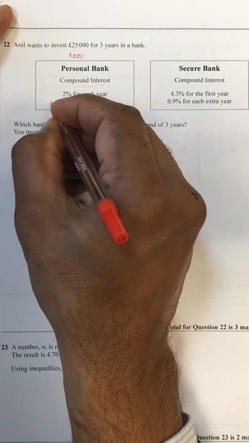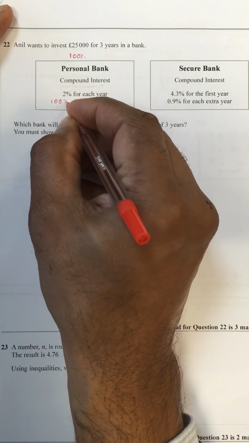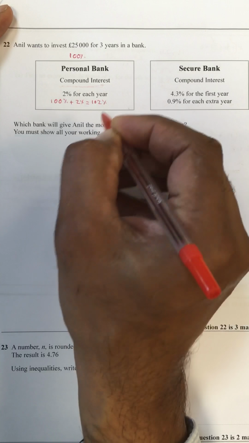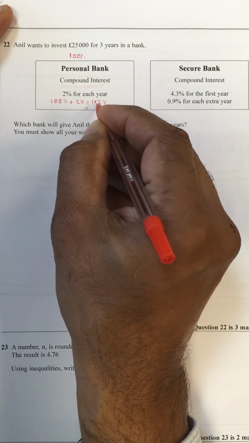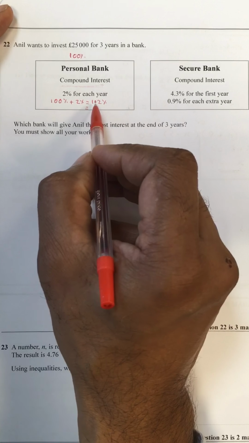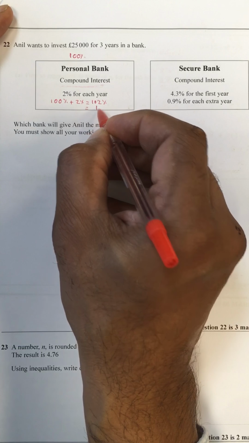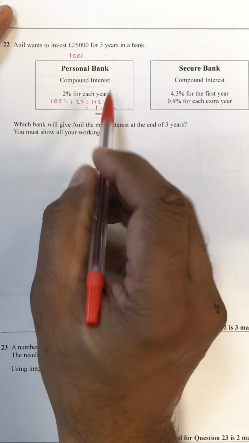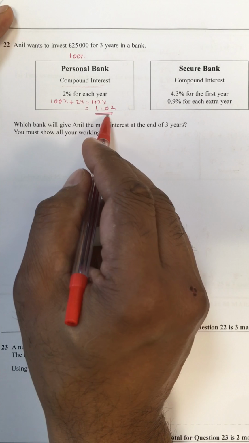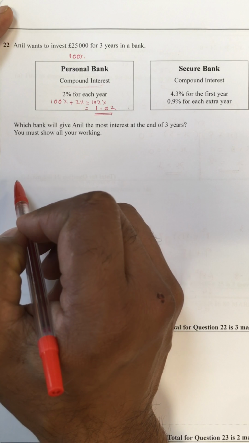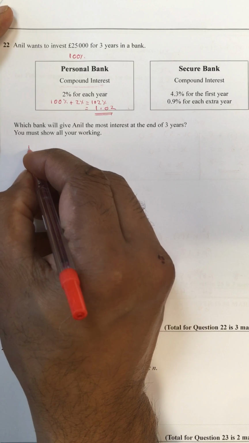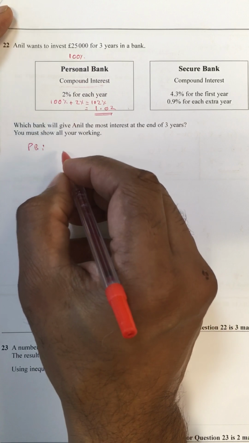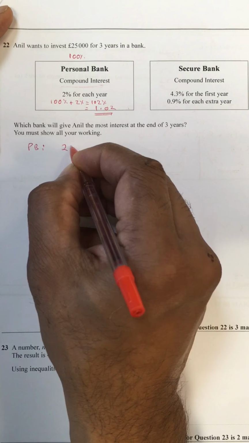So after 1 year you will get your original amount 100% back plus your 2%, so that gives me 102%. And as the decimal, 102%, if you share that by 100, percentages are always out of 100, 102 shared by 100 will give you 1.02. So that's my multiplier for this, and this stays the same for the 3 years. Okay, so with personal bank that will stay the same for the 3 years. And when I'm doing the personal bank, I'm going to put PB, personal bank. I'll get my invested amount is £25,000.